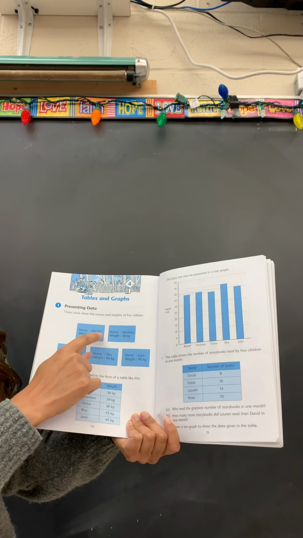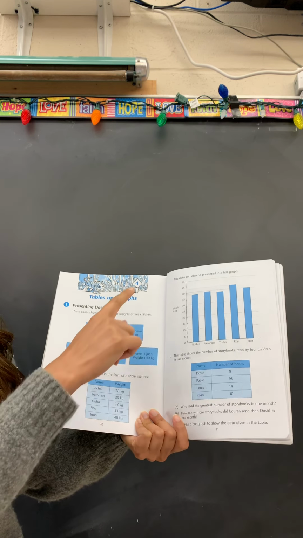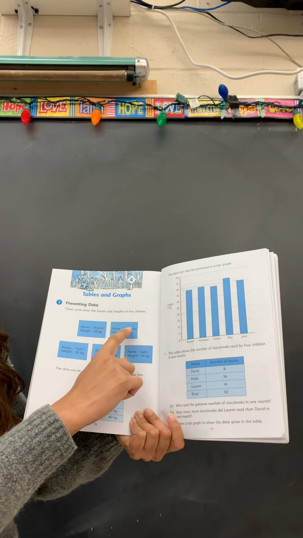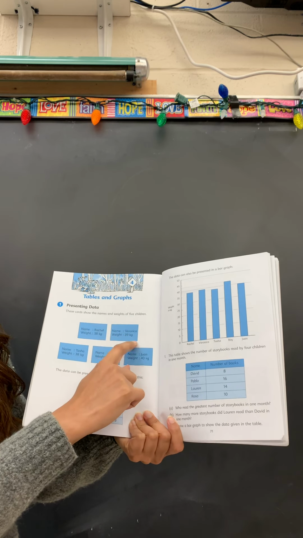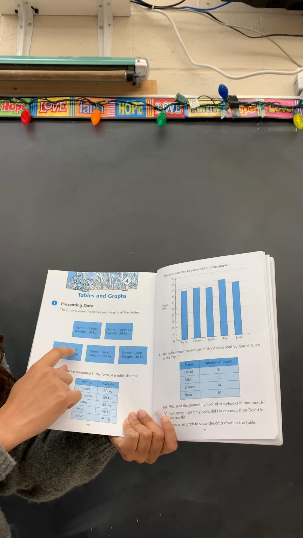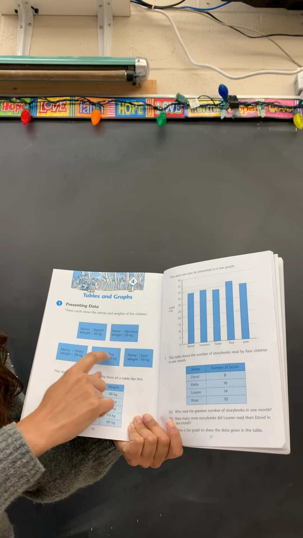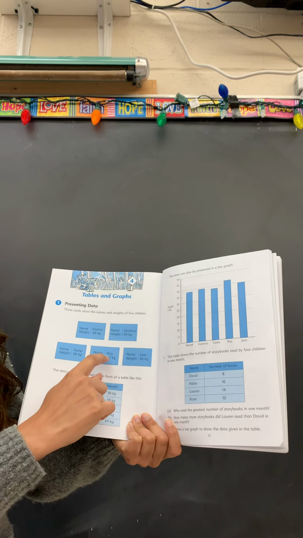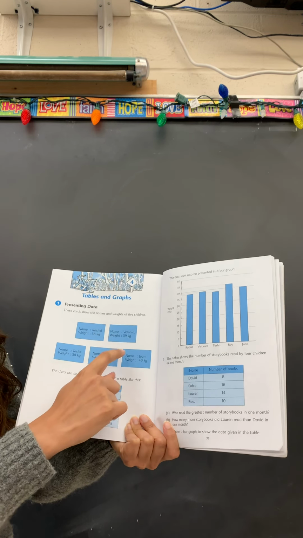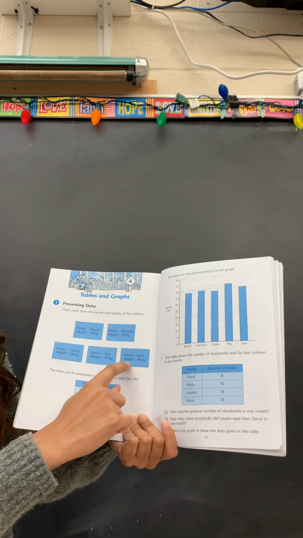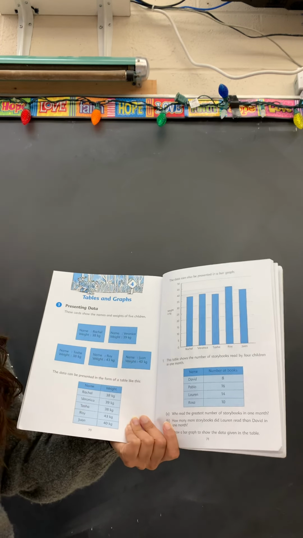So name, Rachel, weight, 38 kg. Name, Veronica, weight, 39 kg. Name, Tasha, weight, 38 kg. Name, Roy, weight, 43 kg. Name, Yuan, weight, 40 kg.